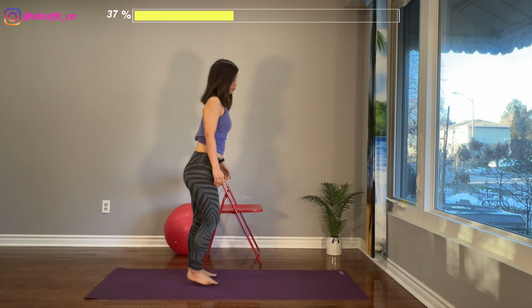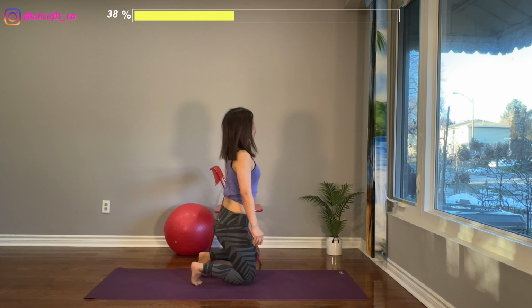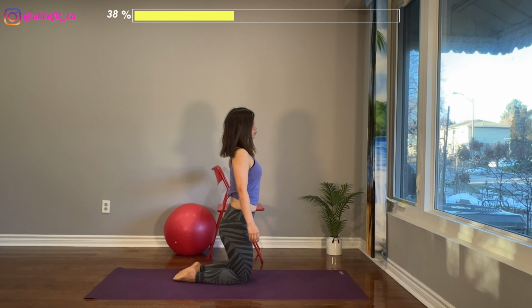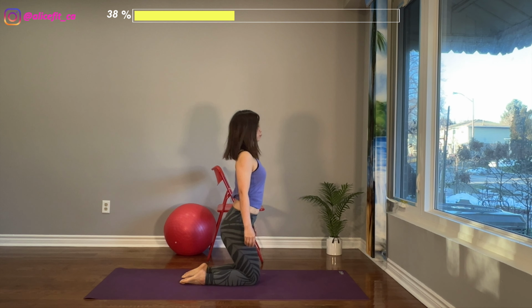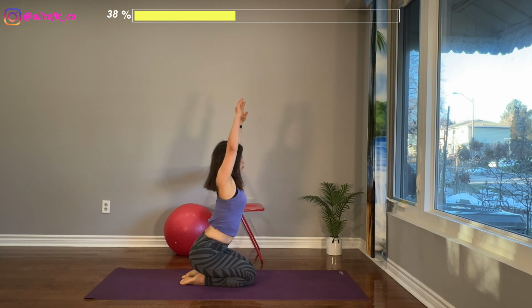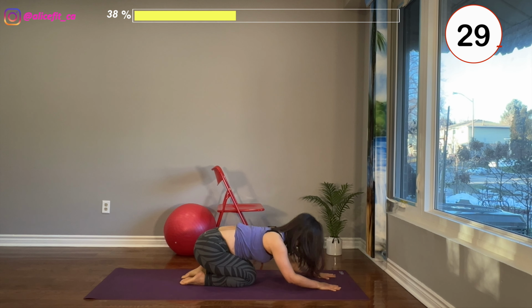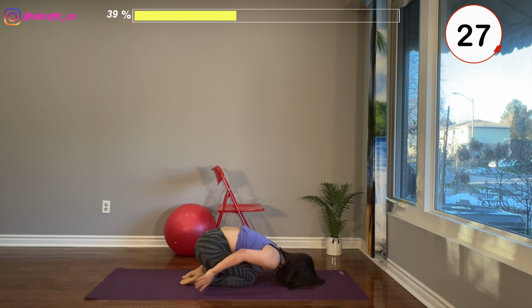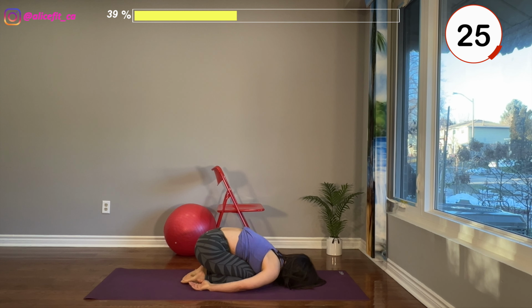I would like to show you one more back stretching exercise. Kneeling on the mat, butt to heels. Place both hands on the mat, slowly come down like a child's pose, and then lay both arms next to your body.